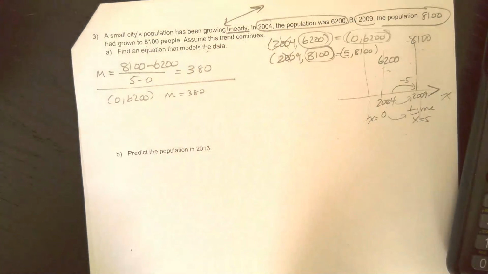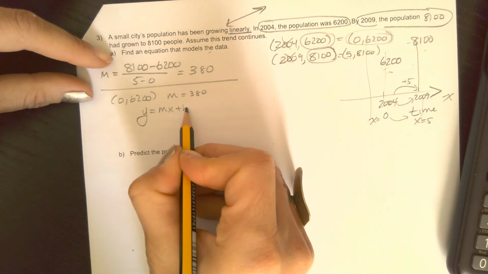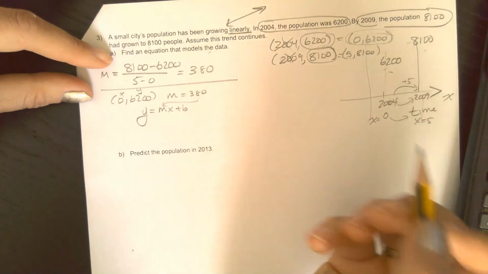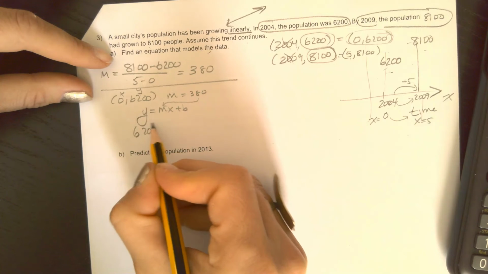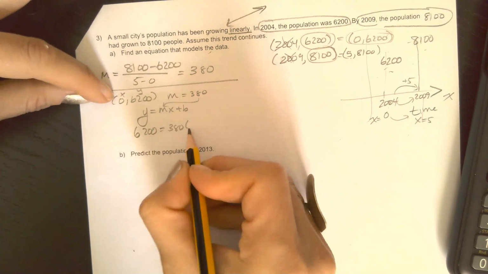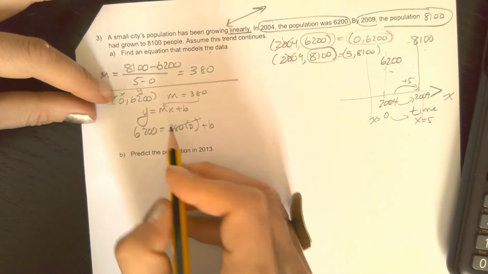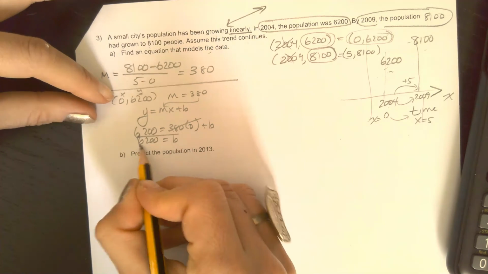And what's my favorite equation? This one. Okay, I can put that in. That's x and that's y. That's 6,200 for y. m is 380, x is 0, plus b. 0 times 380, that's 0. So that says b equals 6,200.